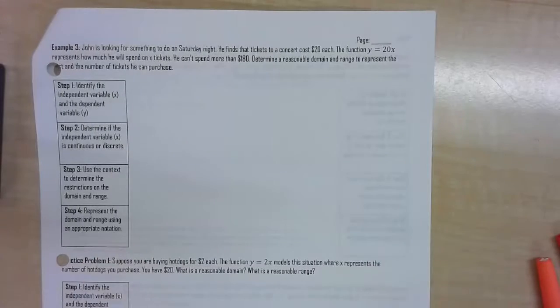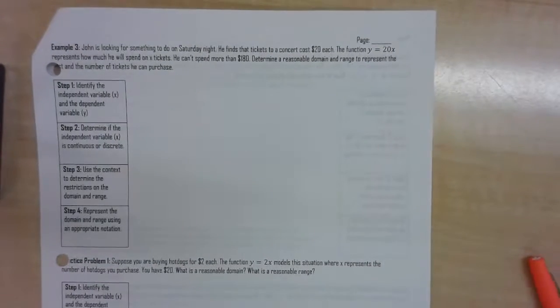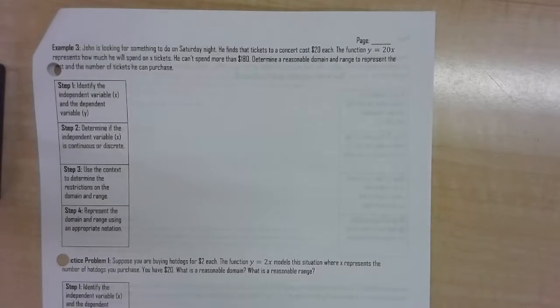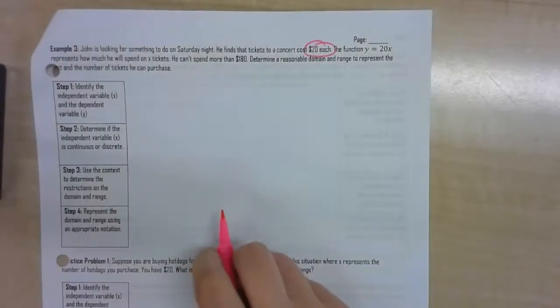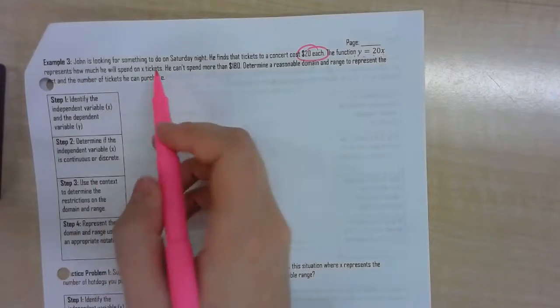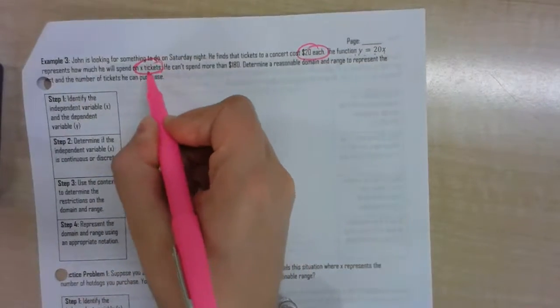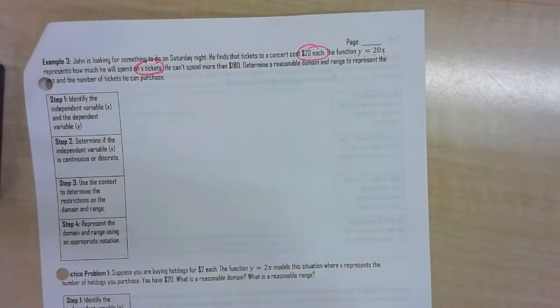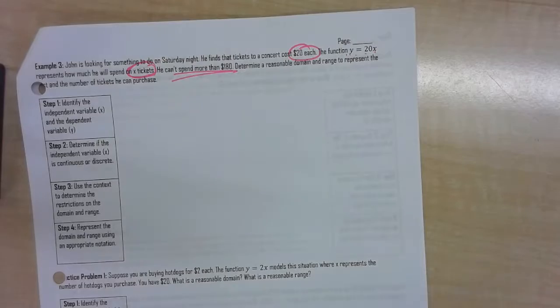So last one. John's looking for something to do on a Saturday night. He finds that tickets to a concert cost $20 each. So that seems important. The function y equals 20x represents how much he will spend on x tickets. So remember, it tells me that x goes with tickets. He can't spend more than $180, and we're looking for the reasonable domain and range.